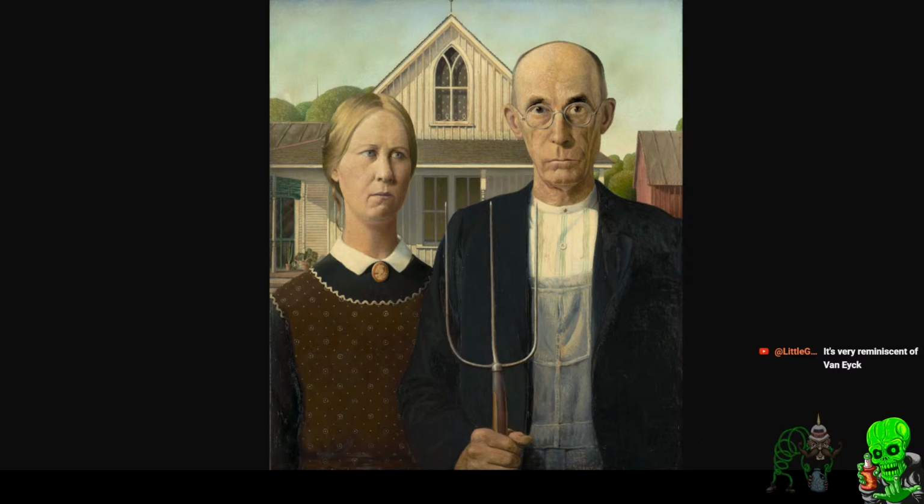The woman is Nan Wood Graham, who is Wood's sister, and the man is his family dentist, Dr. B.H. McKeeby. They were the models. And they didn't pose in front of the house. They posed individually, and he constructed the image afterwards.